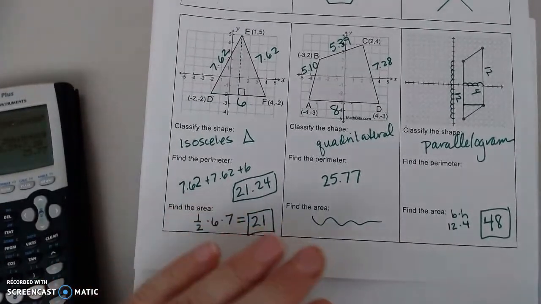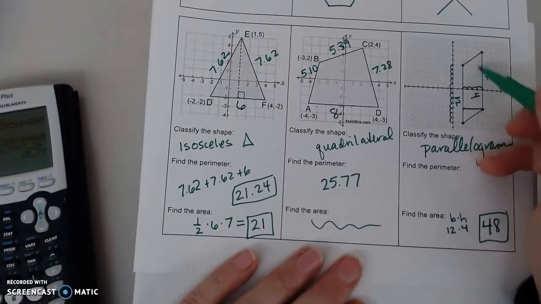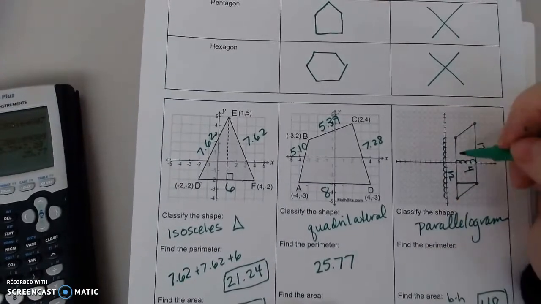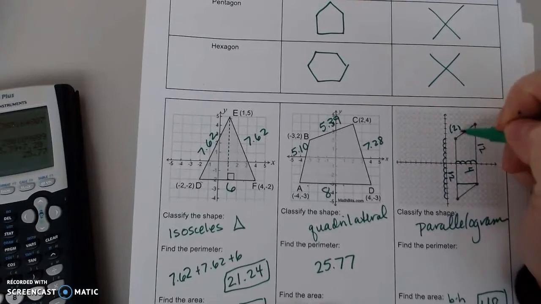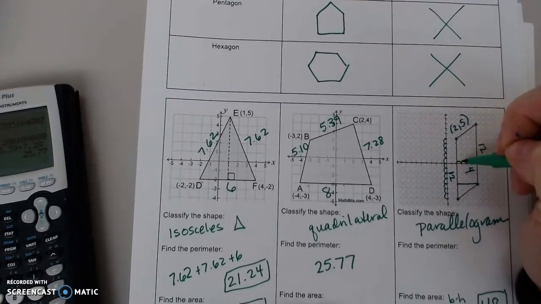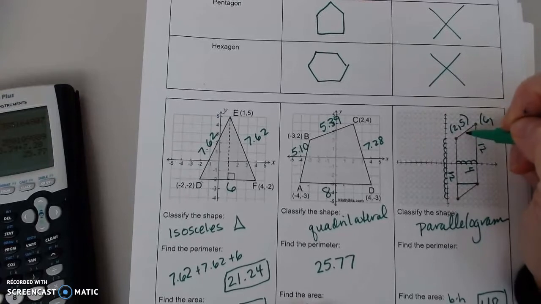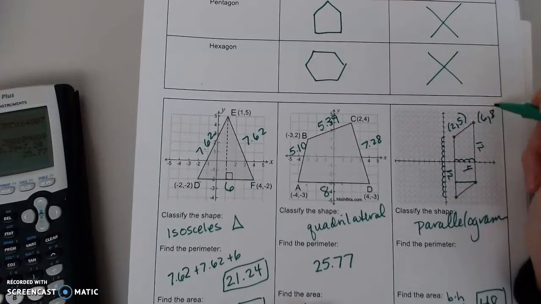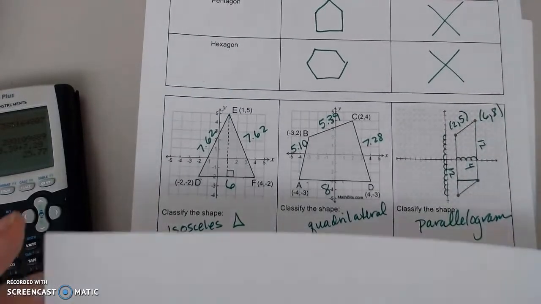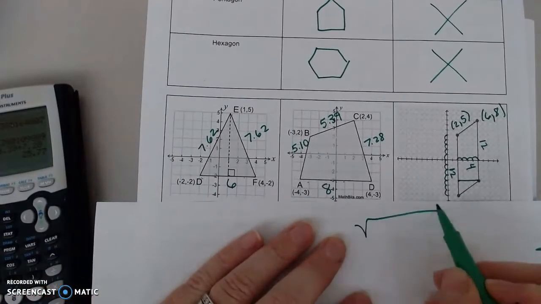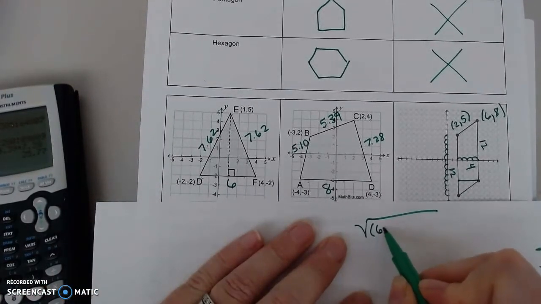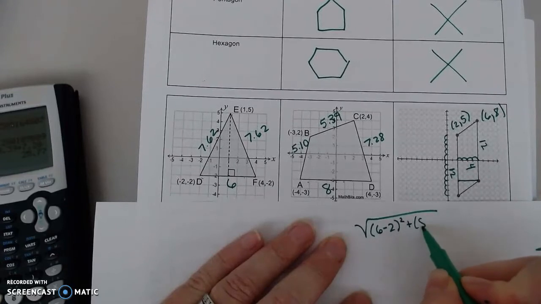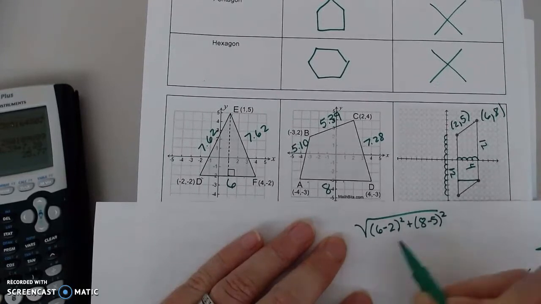For my perimeter, I'm going to have to find these other two side lengths. So this ordered pair is at 2, and then 1, 2, 3, 4, 5. And then this one is at 1, 2, 3, 4, 5, 6, 7, 8. So if we do the distance formula, we've got x minus x plus y minus y.